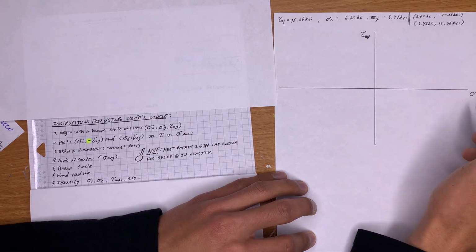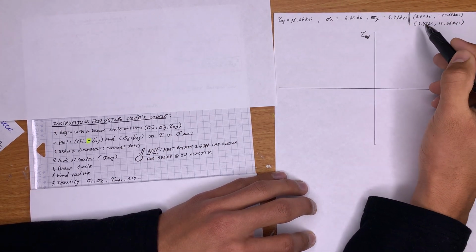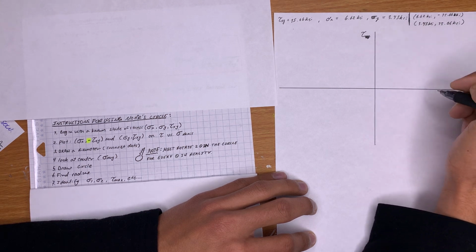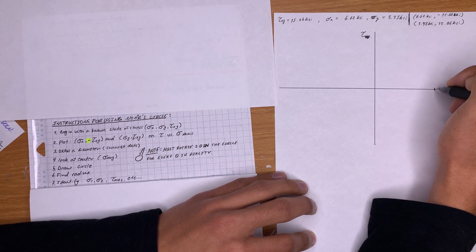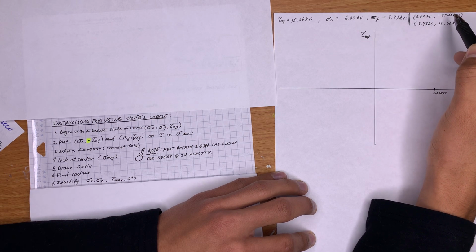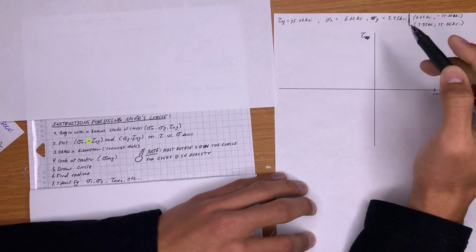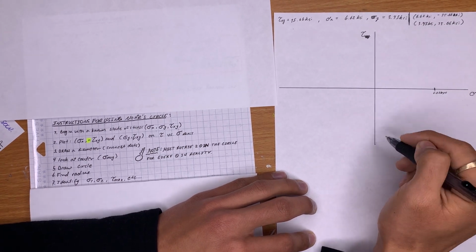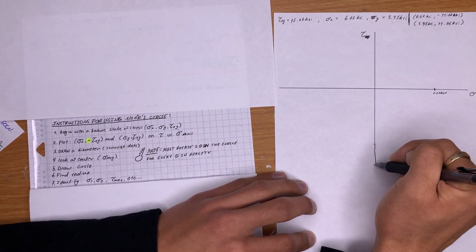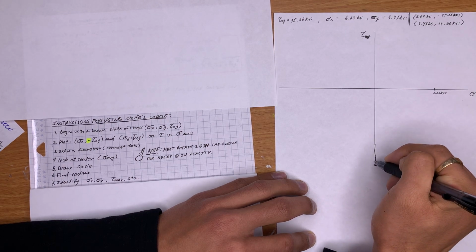So stress in the x, tau in the y. Let's do 6.62 KSI, we'll call that this spot here. And then with minus tau xy, so minus 15.66 KSI. This is not at all drawn to scale. If it was, it would be way down here.